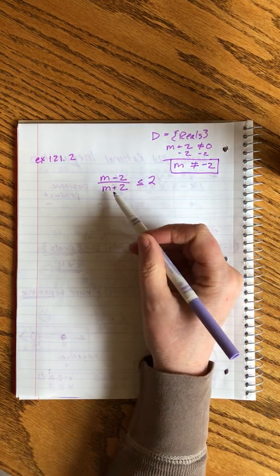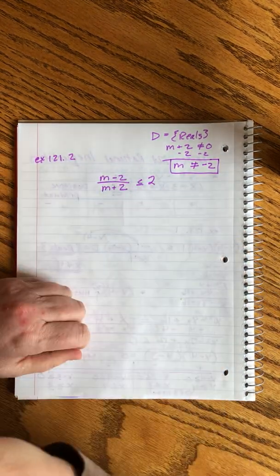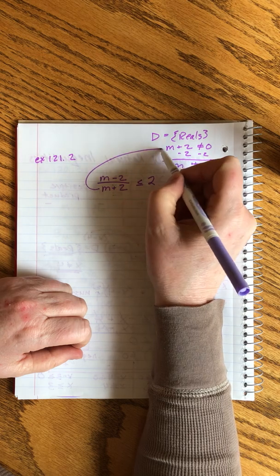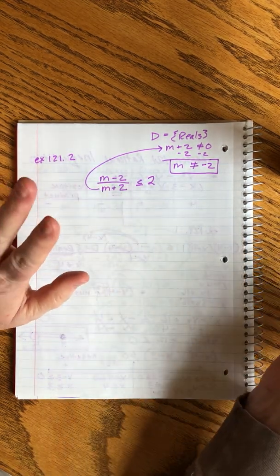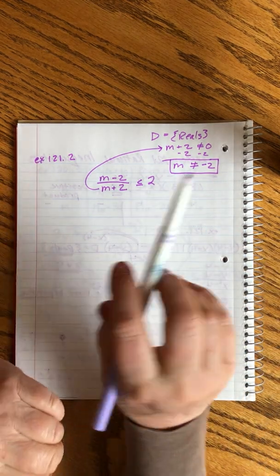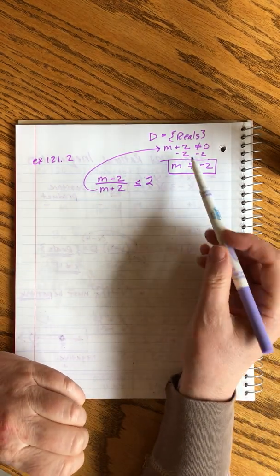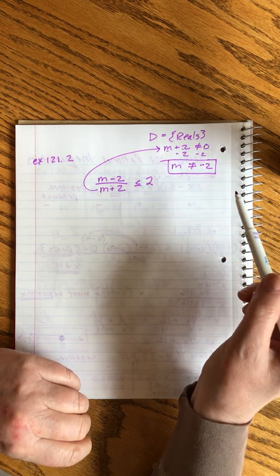You can always solve it by setting the denominator equal to 0, as we did here. But if you can just look at this and go, oh, minus 2 would be a problem, that's fine as well. Think of it as a calculation, but it's a good idea to know that this is the process. We take the denominator and say that cannot be equal to 0.